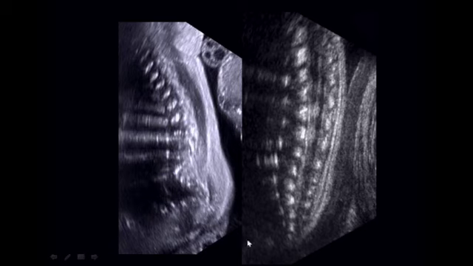Here's a sagittal of a normal spine. The vertebral body is quite flat. The intervertebral disc space is increased. Vertebral body much bigger and actually less distinct at its margins than the intervertebral disc space in the normal case.